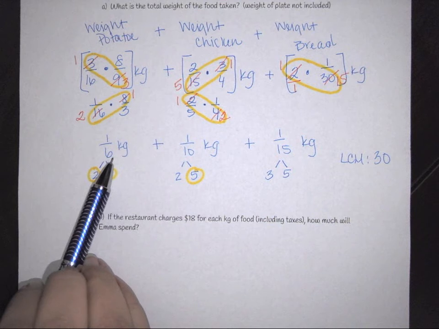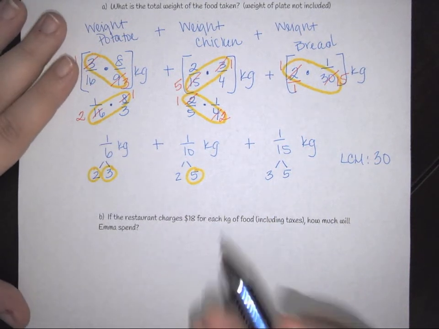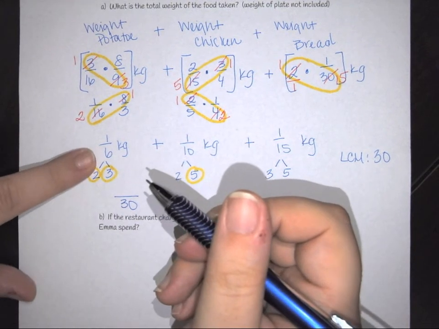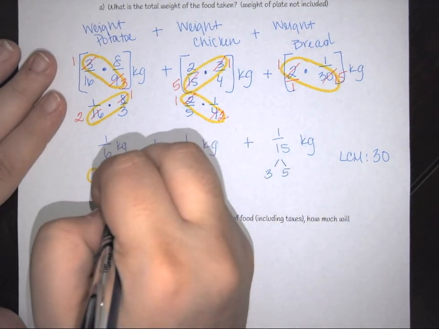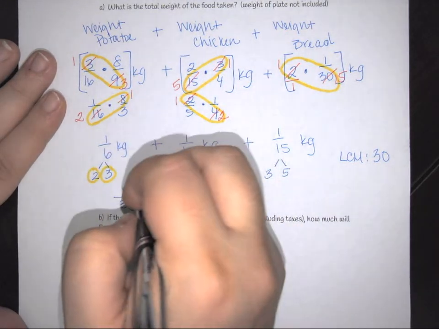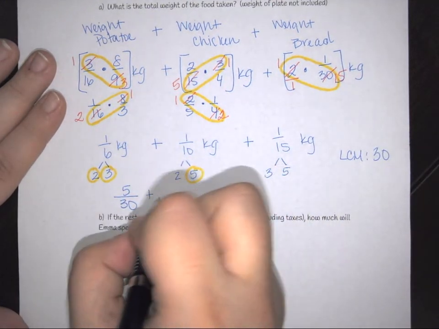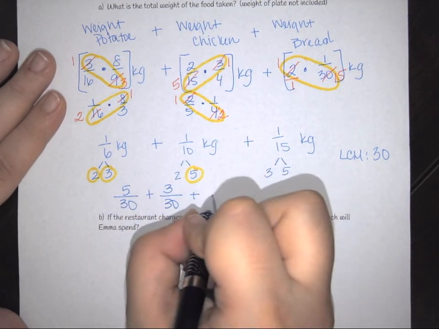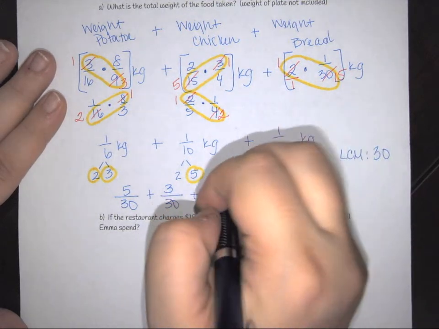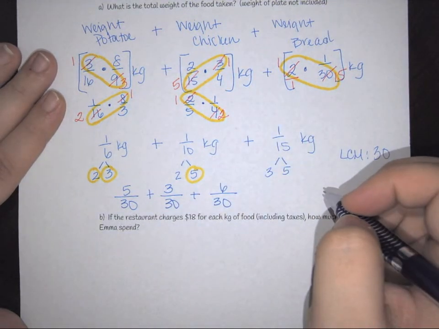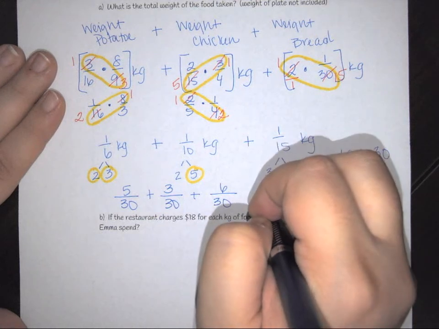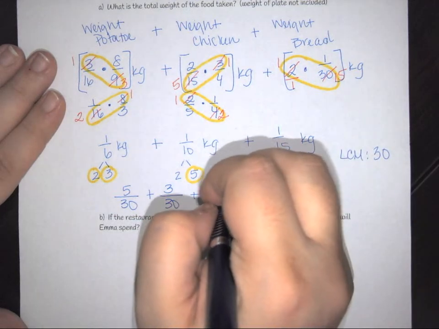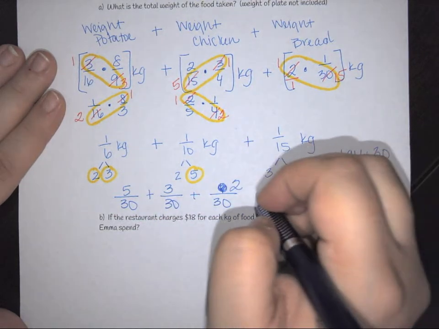So when I look at my first term, I have to look at how does this become a 30? Well, I can put a 30 on the bottom. To change 6 into 30 said I had to multiply by 5, so 1 times 5 is 5 on top. To add it to my next one. To change a 10 into the 30 says I multiply by 3 and add it to the next one. To change a 15 into 30 says I multiply by 2.